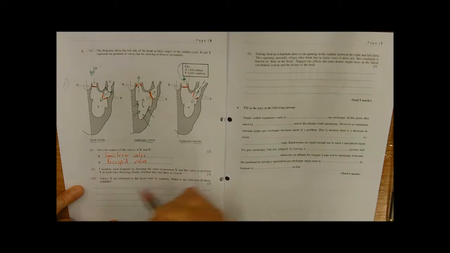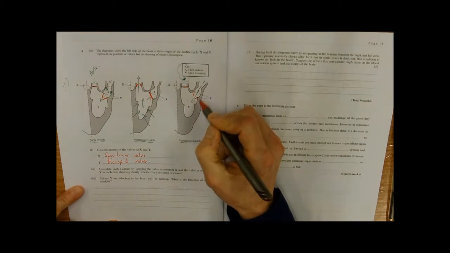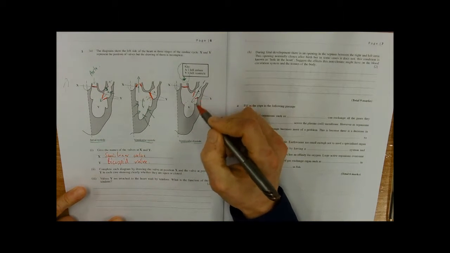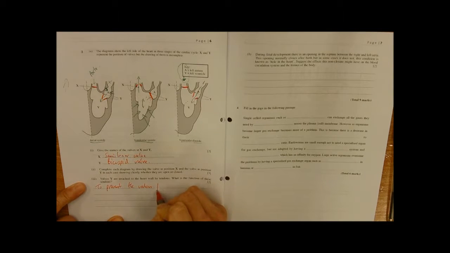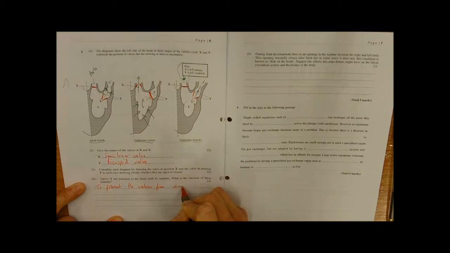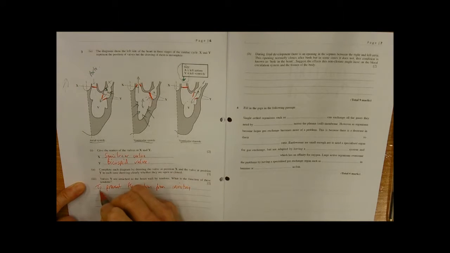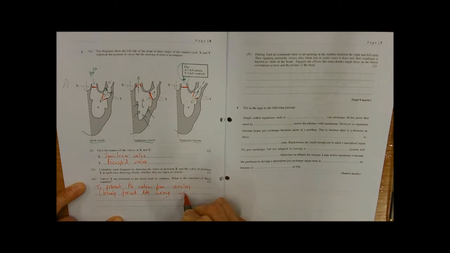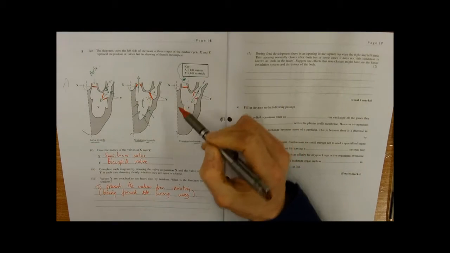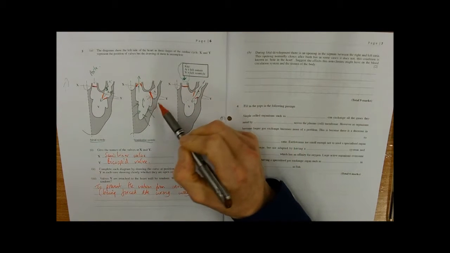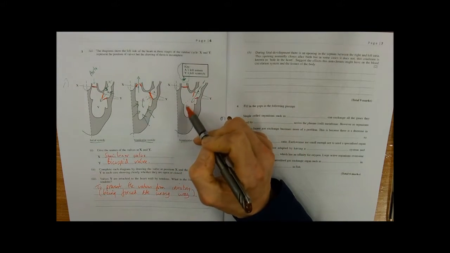So to prevent the valves inverting or being forced the wrong way. And also they keep the tension on the valves.